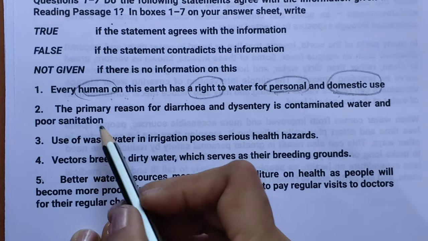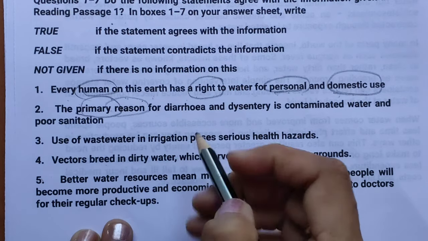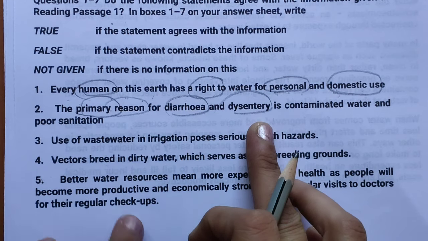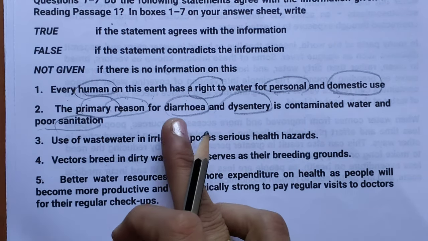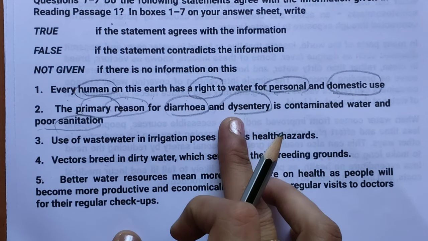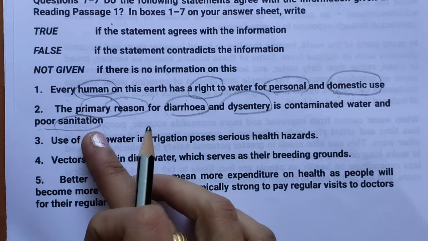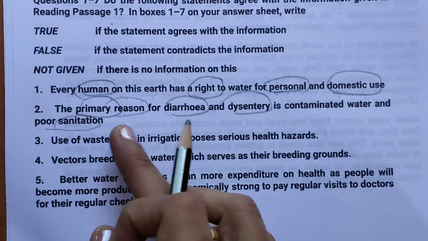Second, the primary reason, the main important reason for diarrhea, these three words are the keywords in this. Okay, and poor sanitation also you can write. I am not marking every word, but if you ignore this poor sanitation, if you do not get the poor sanitation word in the statement, then of course your answer can change. That's why read it carefully and follow the keyword strategy.